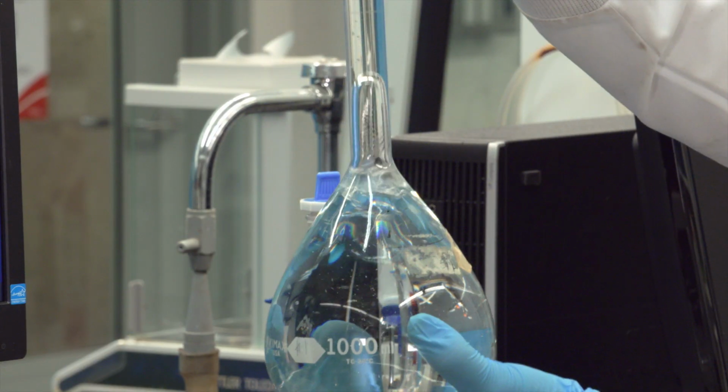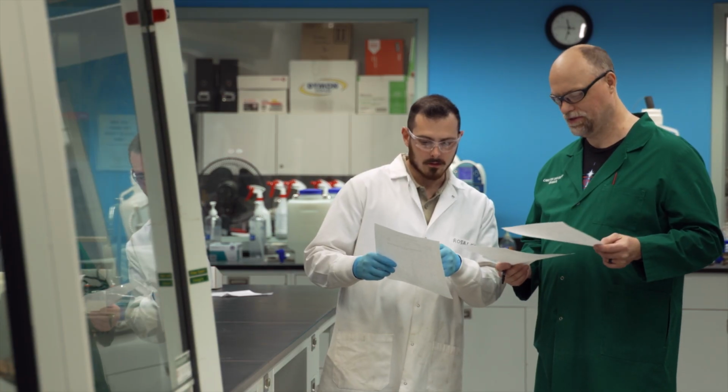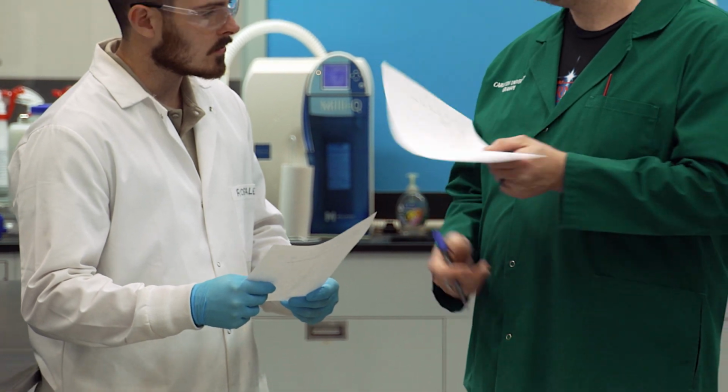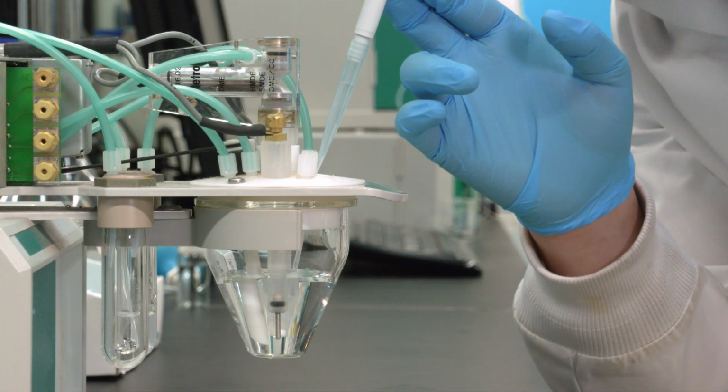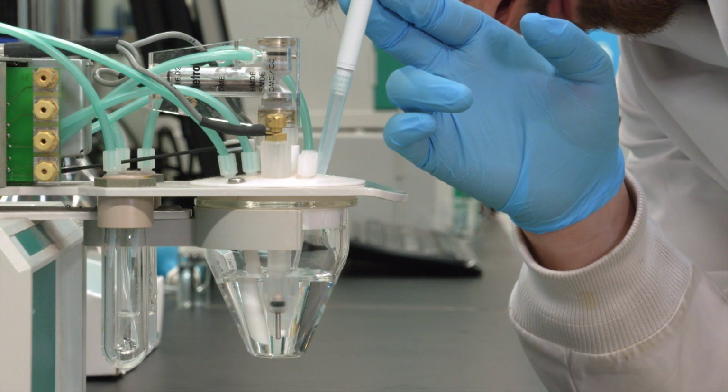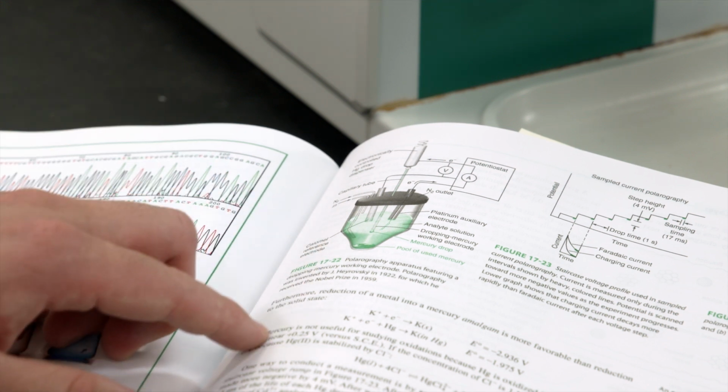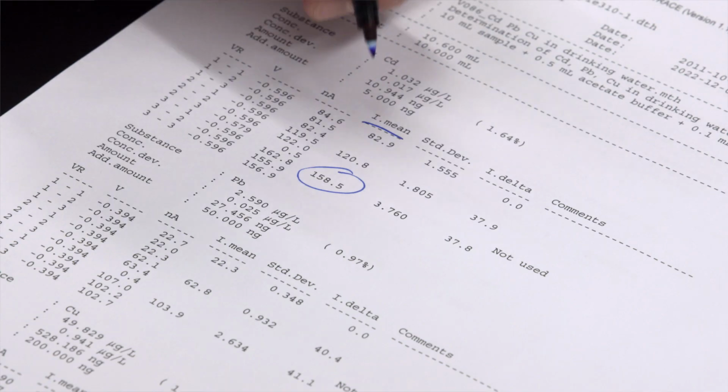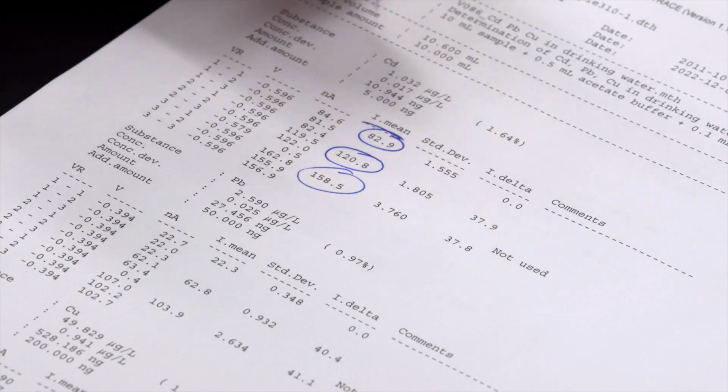Let's get started. There are many transferable skills from this experiment into future occupational roles as an analytical chemist. This includes quantification of analytes by standard addition, learning the fundamentals of stripping voltammetry, and the collection and manipulation of data to report scientific results.